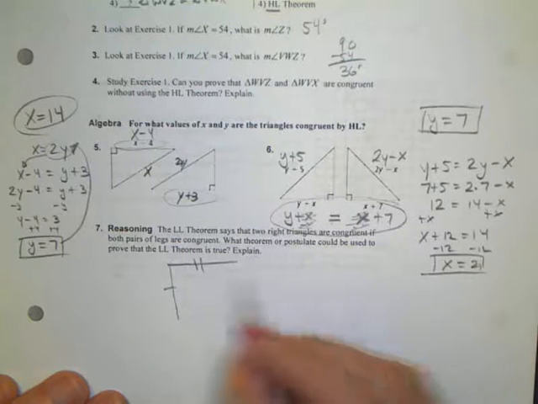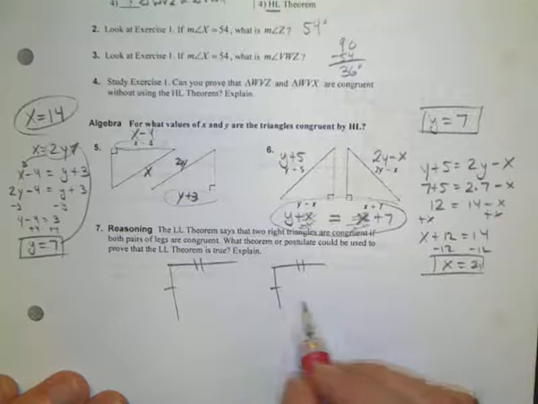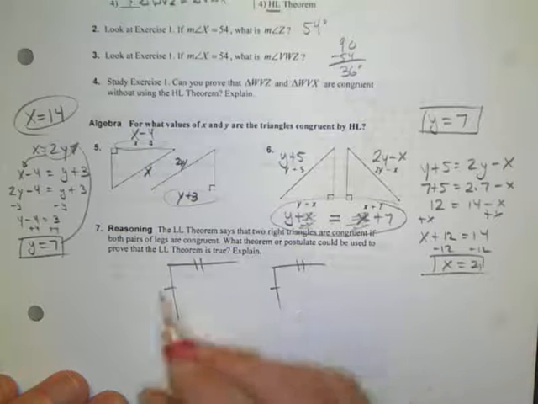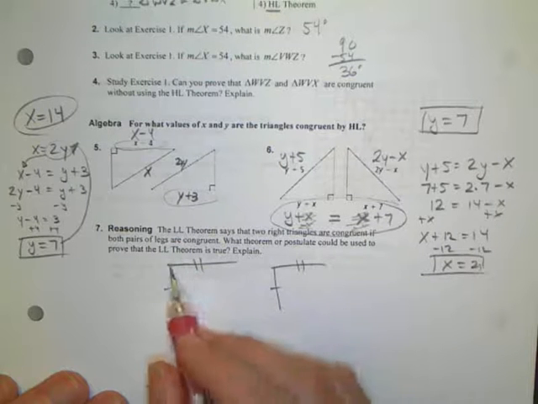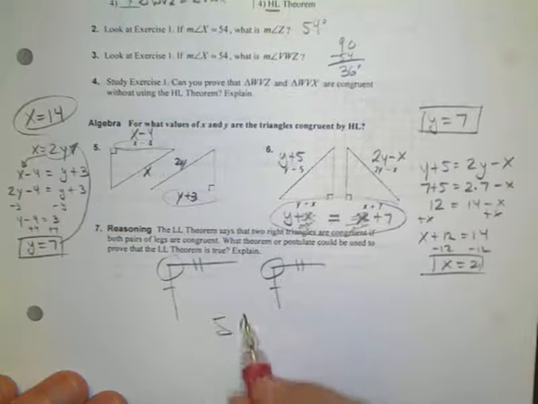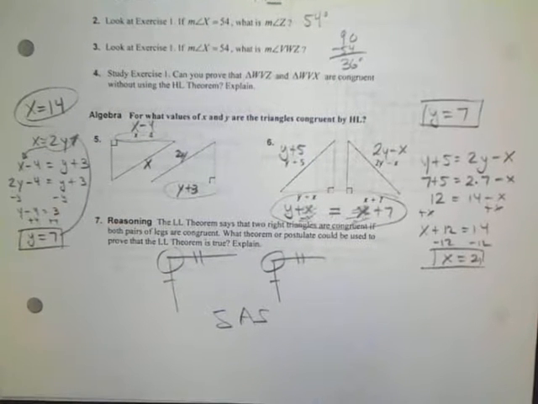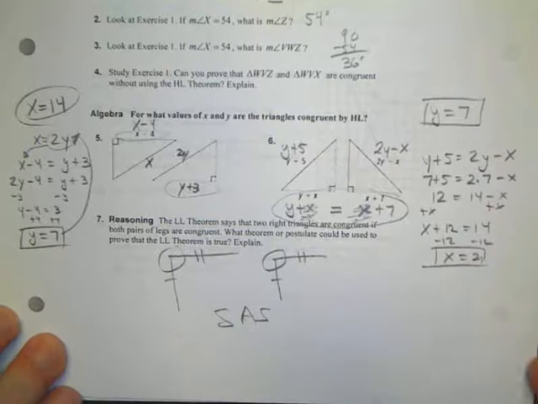If that's congruent to that, then I could say they're congruent triangles. The theorem that would help is, if I could find this angle, then I could use side-angle-side, and then I could prove that they're congruent. That would really help. I don't have it, but if I did, then I could really prove that that was actually true.